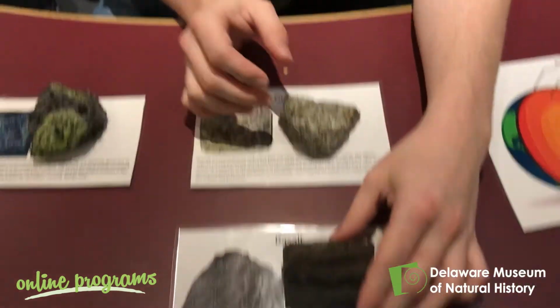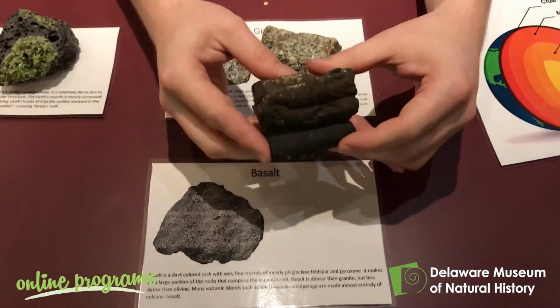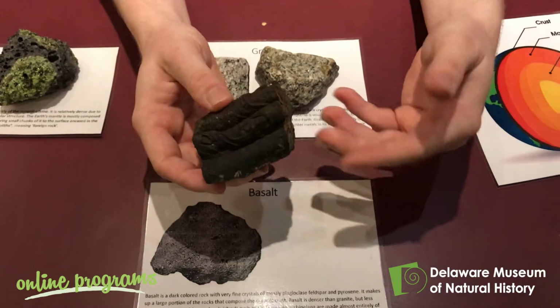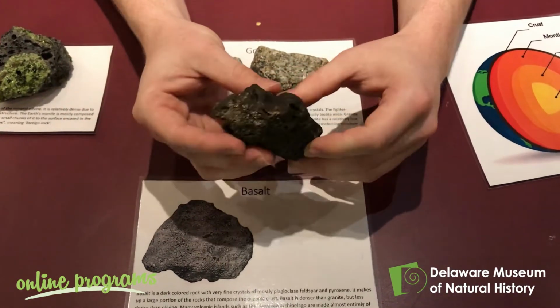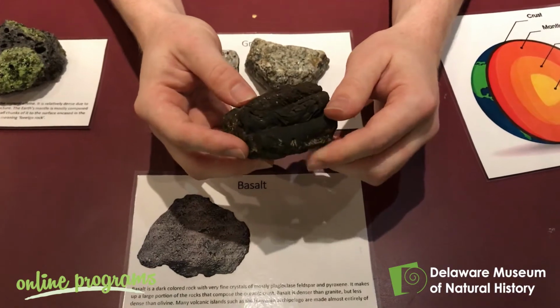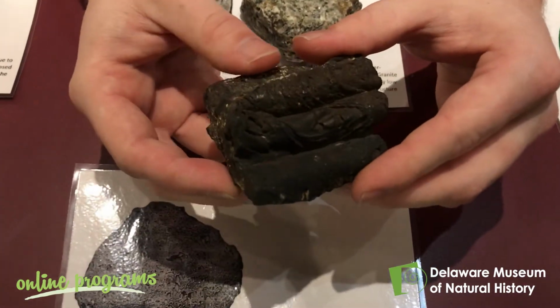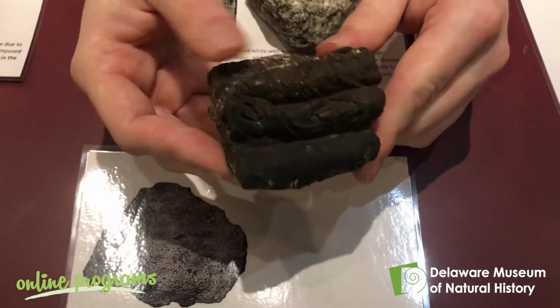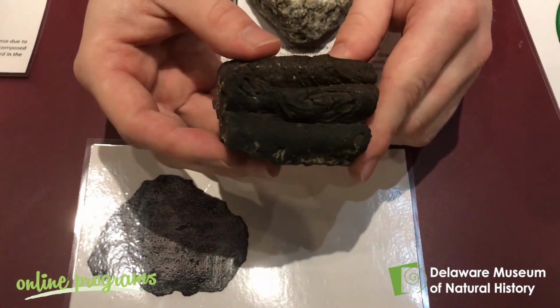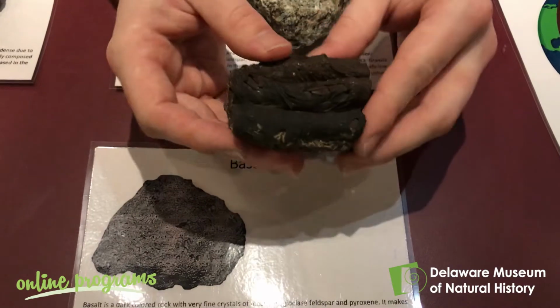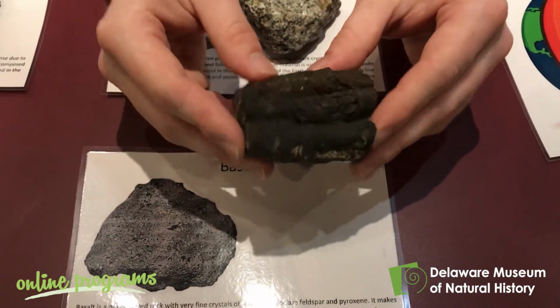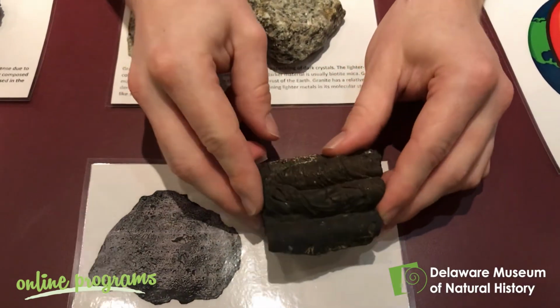On the other hand, we have our basalt. This is a volcanic basalt, and as the name suggests, it's extruded from volcanoes. And it cools a lot quicker, so the crystals are much smaller. And most of the crust underneath the ocean is actually made of this basalt. It's very thin there, whereas the crust on the continents can be like 70 kilometers thick. It's usually only about 6 kilometers thick under the ocean.